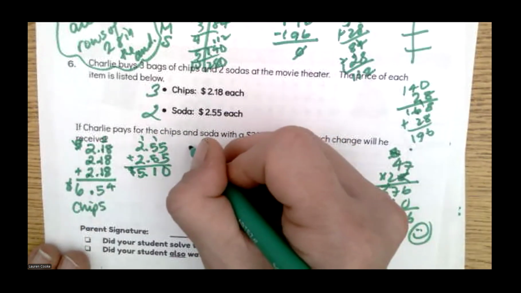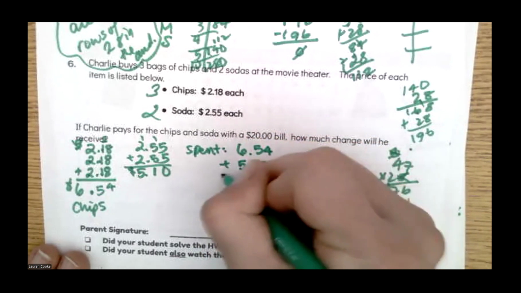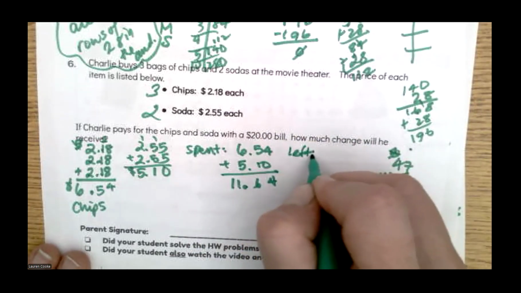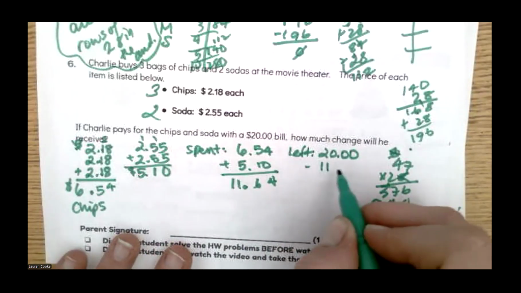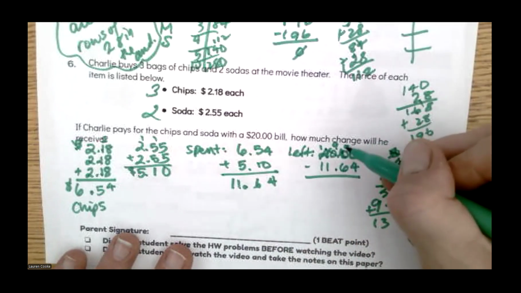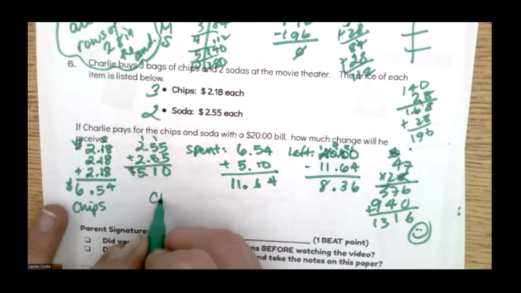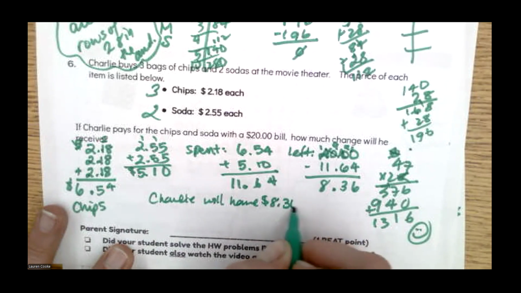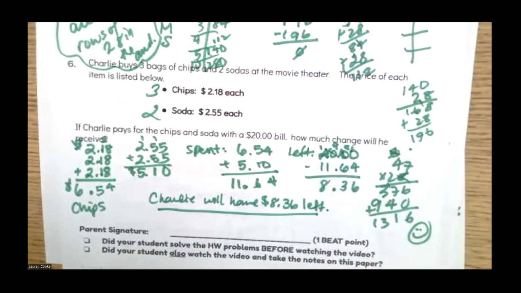Okay, so it looks like I've spent 6.54 plus 5.10, 11.64. Okay. And what's left from $20, I do use the 0.00 here. I never do that with multiplication though. So please be aware, but I have to borrow. Okay. So let's see. Charlie will have $8.36 left from $20. And my word problem has a word answer.